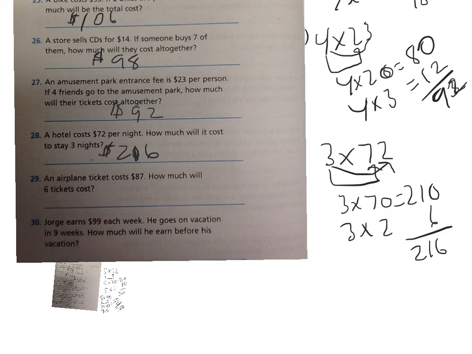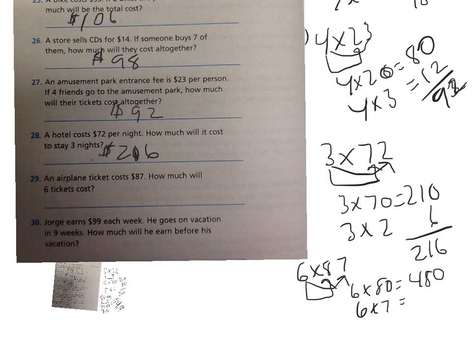29, an airplane ticket costs $87. How much will 6 tickets cost? Well, pretty simple here. We're looking at 6 times 87. Take the 6 times the tens place, which are 8 tens, and 6 times the ones place, which is 7. Multiply them each and add them together. 6 times 8 is 48. Extend it with a 0. 6 times 7 is 42. Add them up, and it'll give you 522.